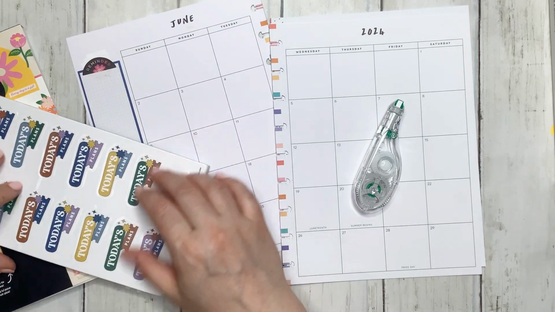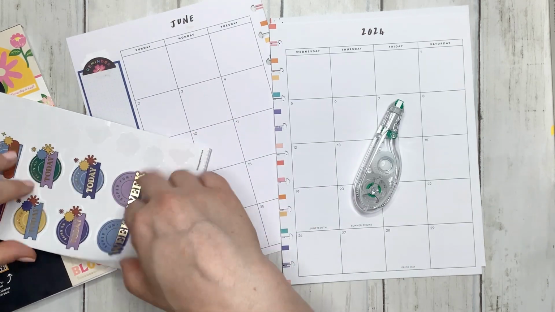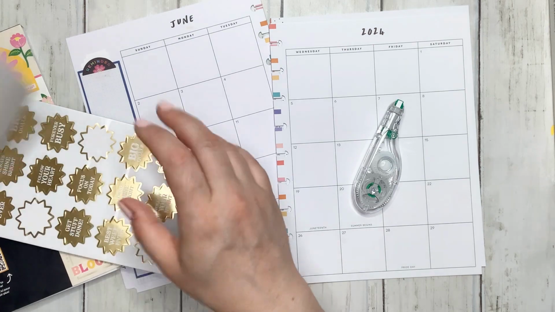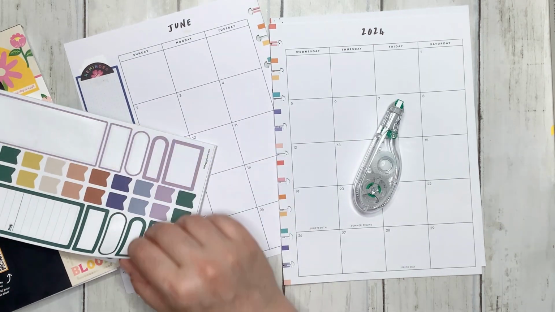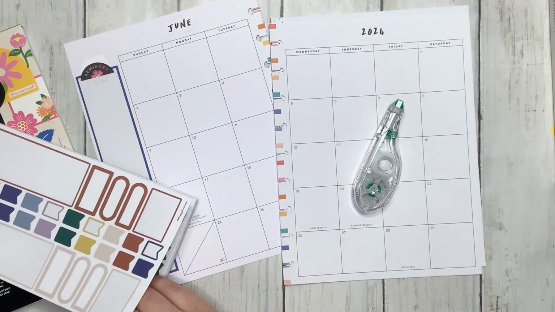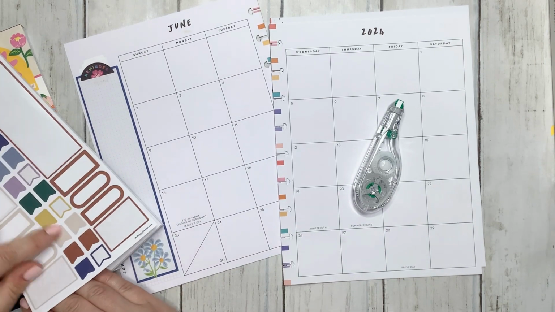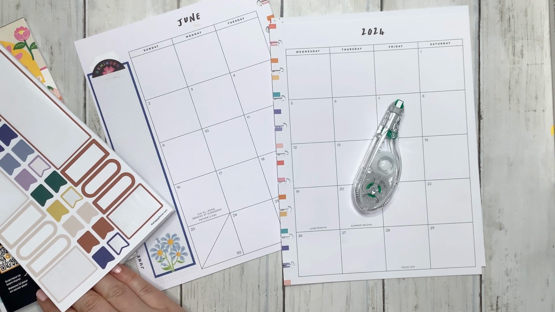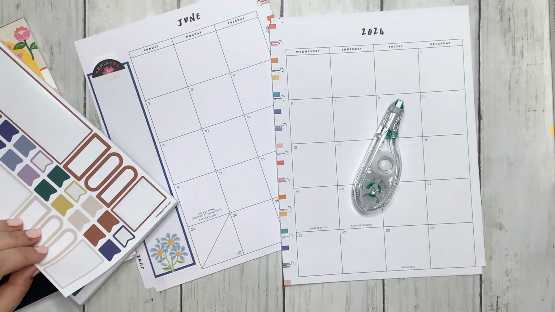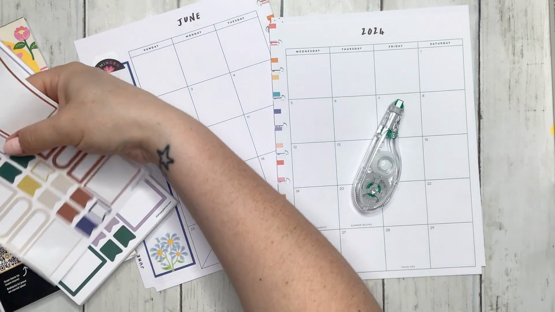Actually, I like the idea of potentially using one of these instead. This is what we are gonna do, and this is where I'm a little iffy about it because we don't have the best colors.